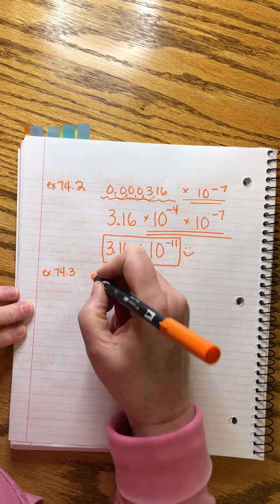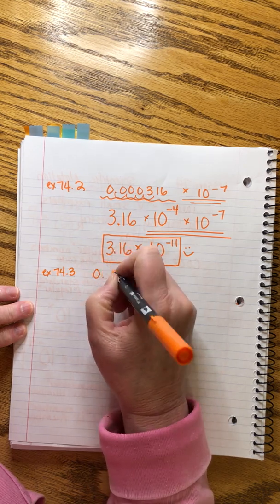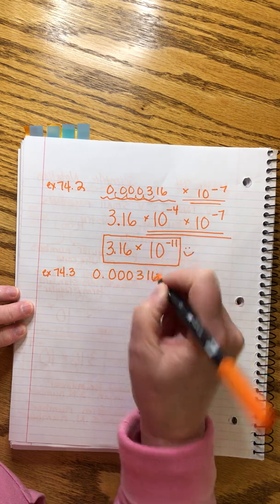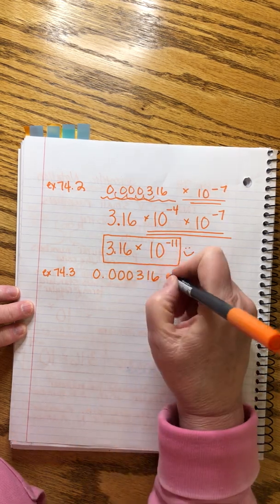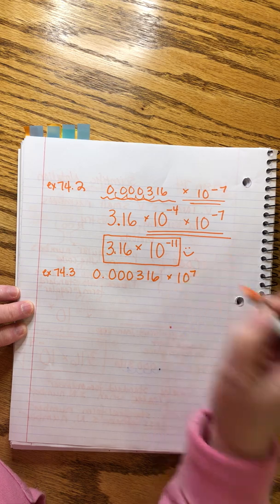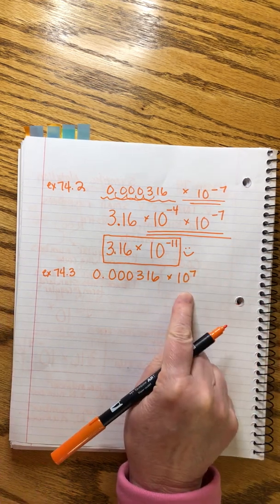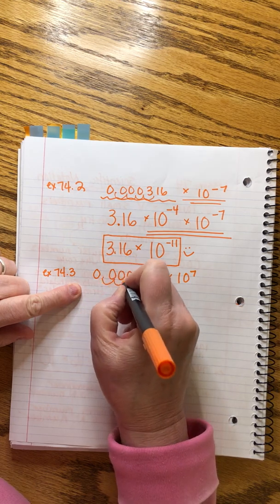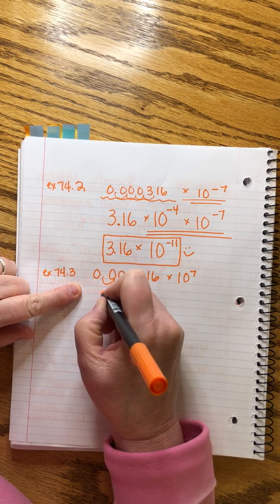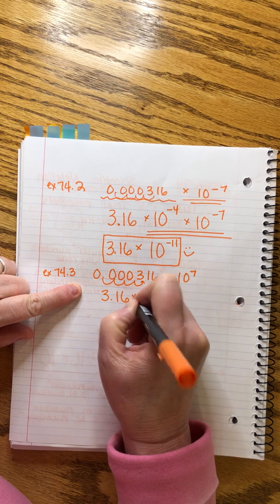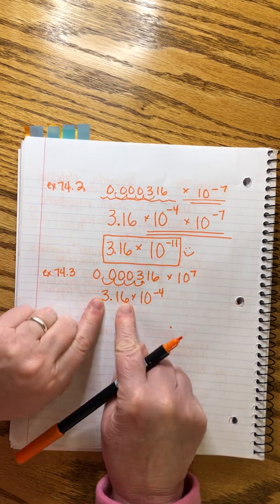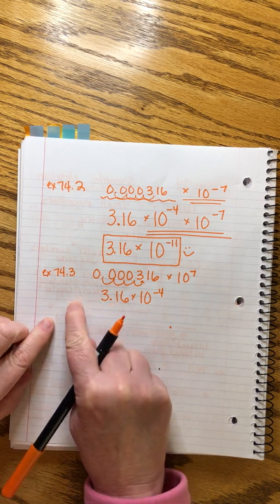74.3. Write 0... this number again times 10^7. Now we're supposed to write this in scientific notation. All right. So we know how to do this. 1, 2, 3, 4. We know this is 3.16 times 10 to the minus 4. The minus sign tells us to take this number and make it smaller by 4 jumps.